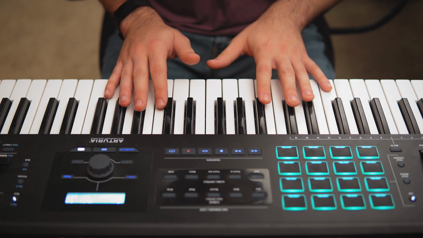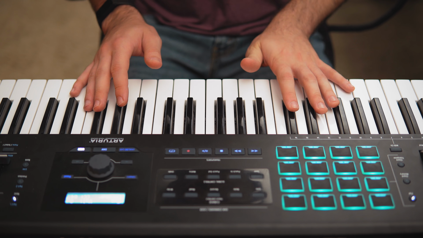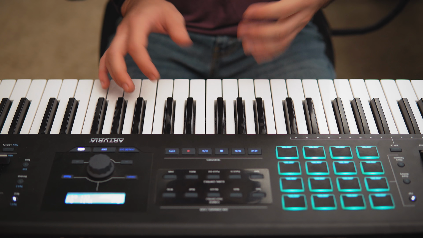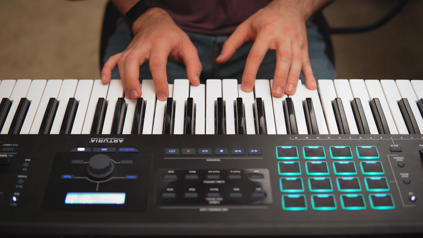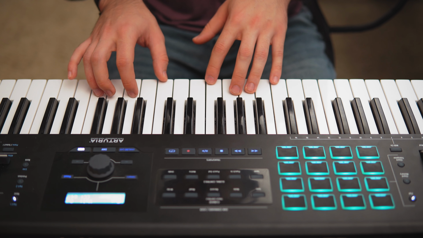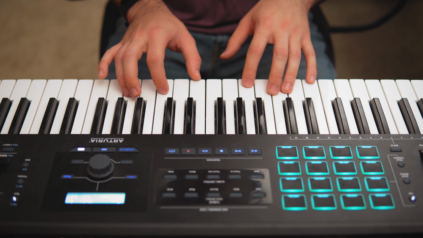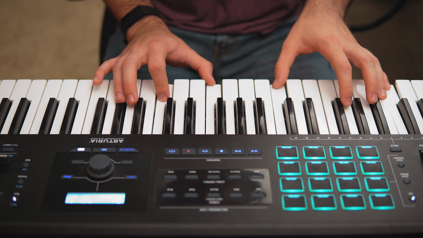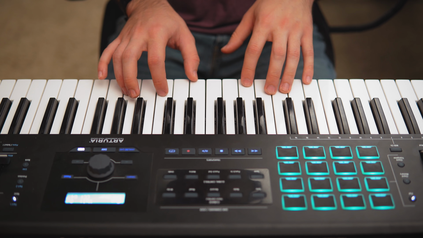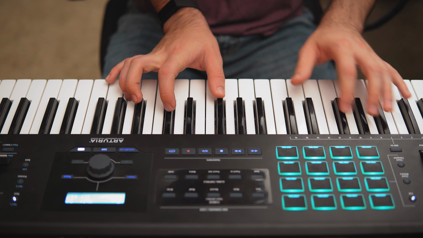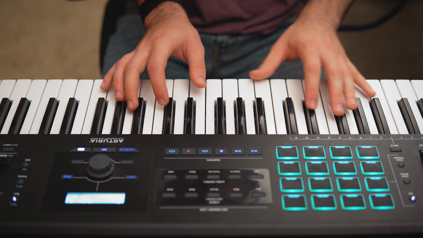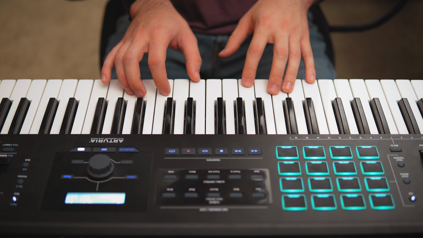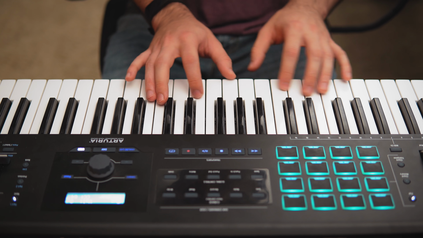Okay, chromatic mediants mean we're going to borrow a note that is chromatic or outside the scale and use that for our mediant. So in the case of C major, instead of going up to an E minor, we could go from a C major to an E major. Or we could go from a C major to an E flat major, which sounds pretty cool.